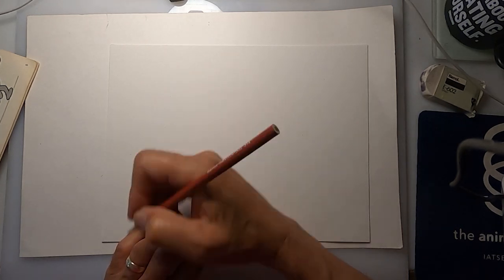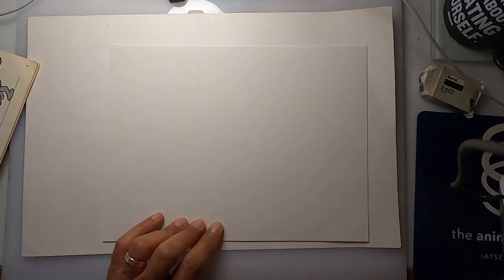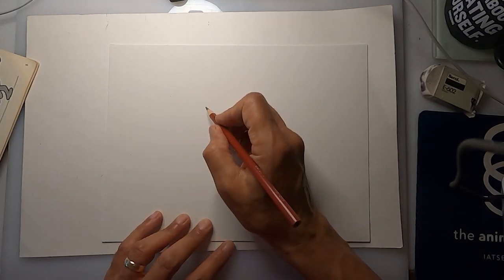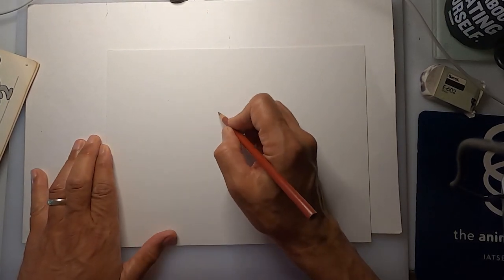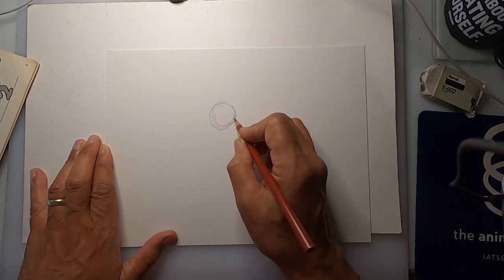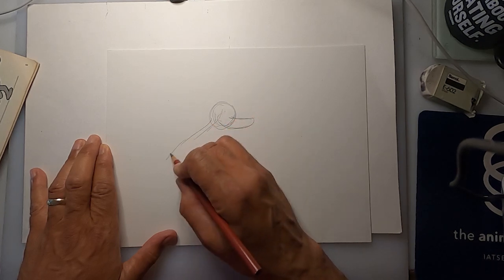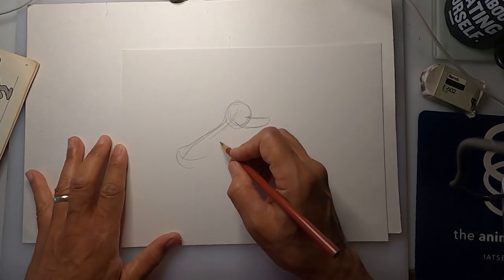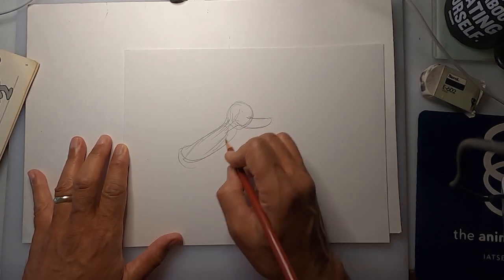So he starts with just scribbling something of what you want the character to do. So let's say you start with a scribble for the head like here, and a snout, and then you figure out a body that goes with it, maybe a little bit of a neck.